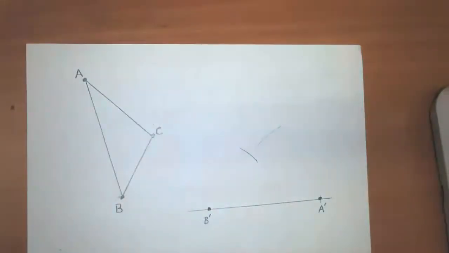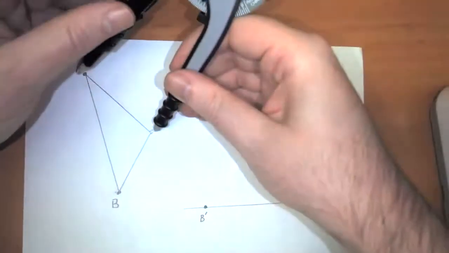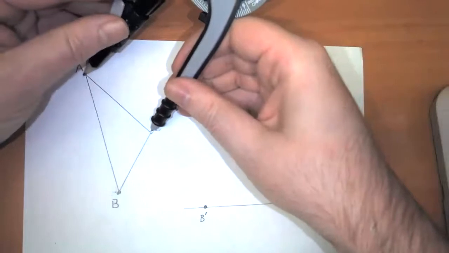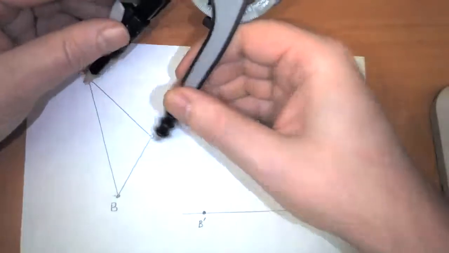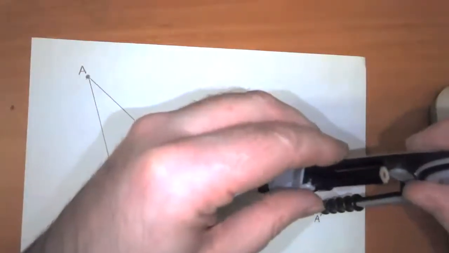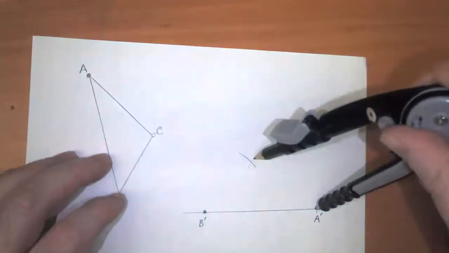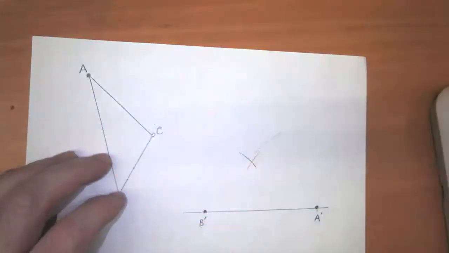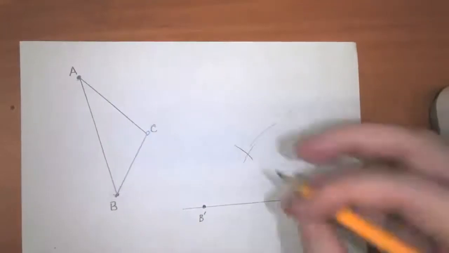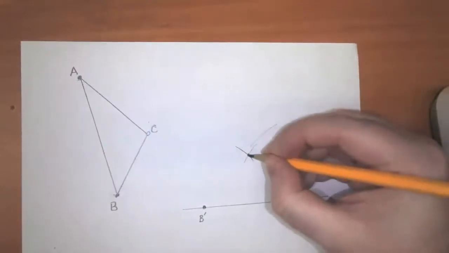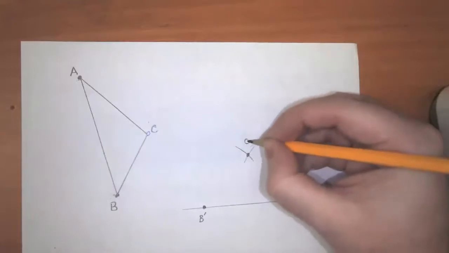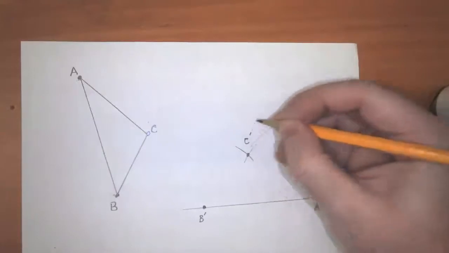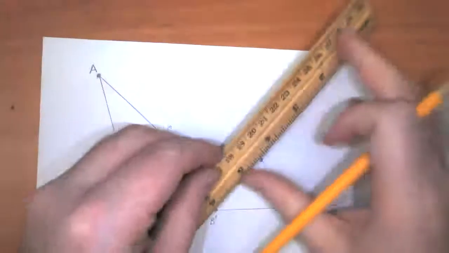And you see that, lo and behold, I did miss there. So no big worries. All I need to do is measure A to C again, because what I need is that intersection point. Because that intersection point is the proper distance away from A prime and the proper distance away from B prime. So that is where my C prime is going to go.